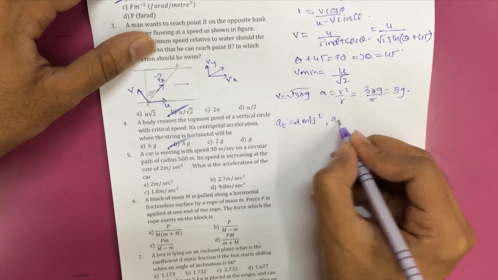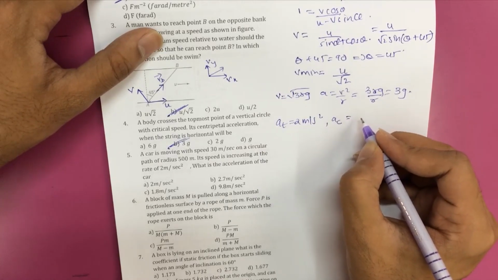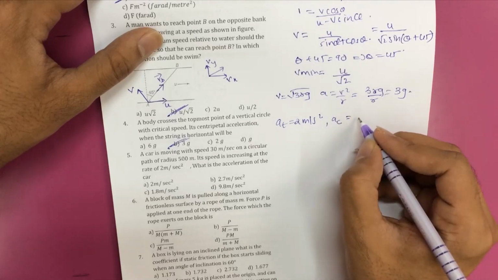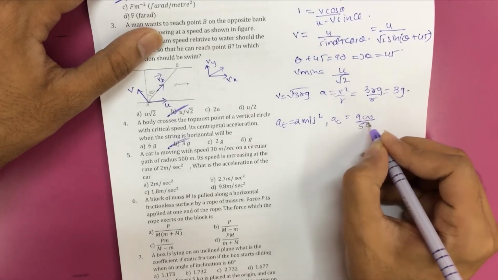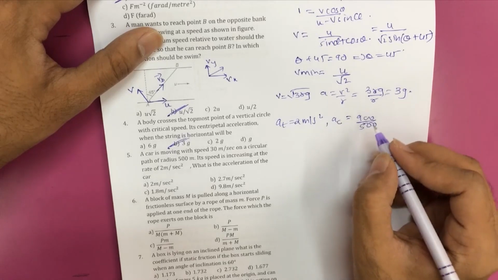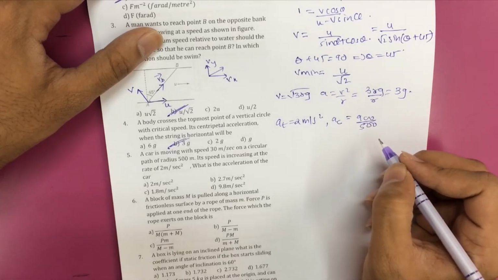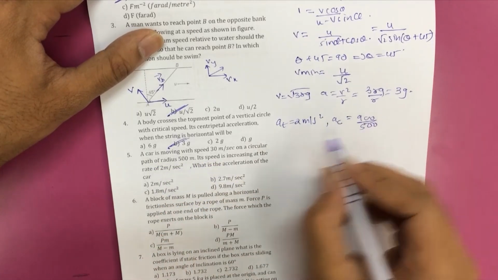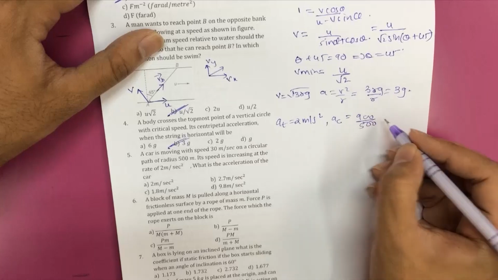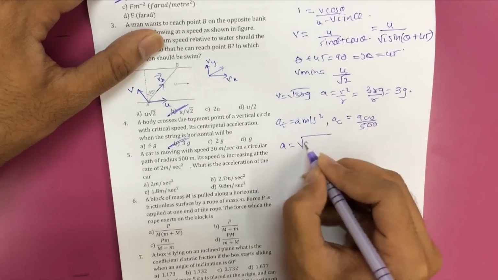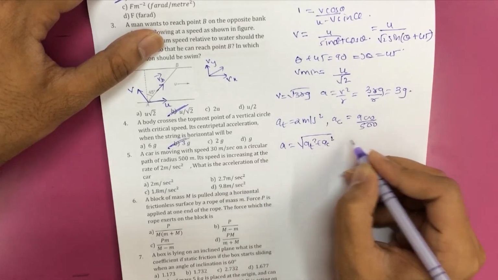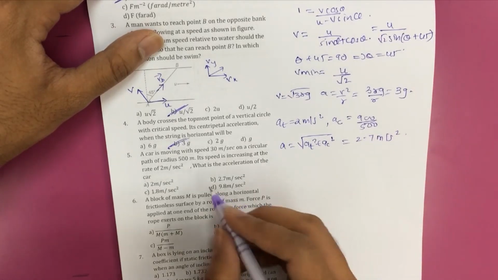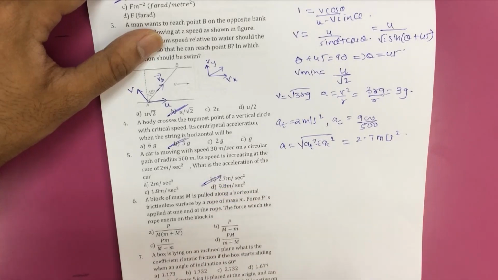We have to find centripetal acceleration, AC, which would be V square divided by R, that is 30 square divided by 500, so 900 by 500. So your resultant acceleration will be root of AT square plus AC square. Substitute the values, you will get the answer as 2.7 meters per second square. So correct answer is option B.